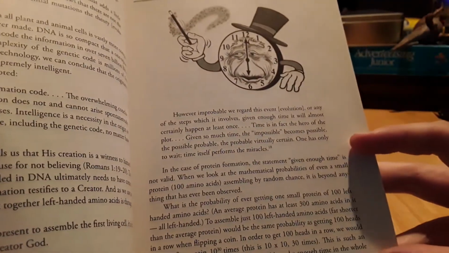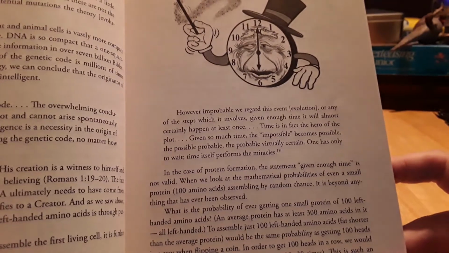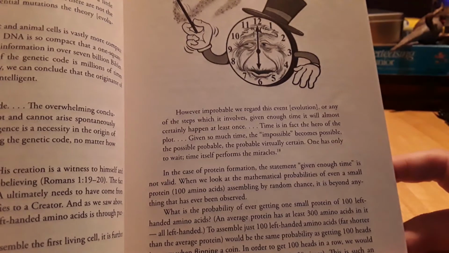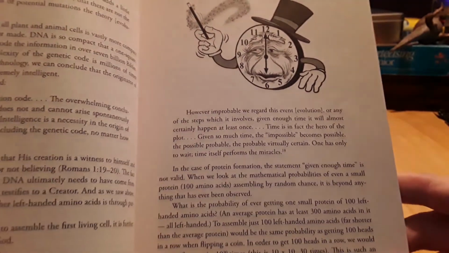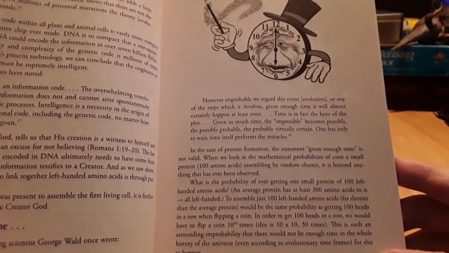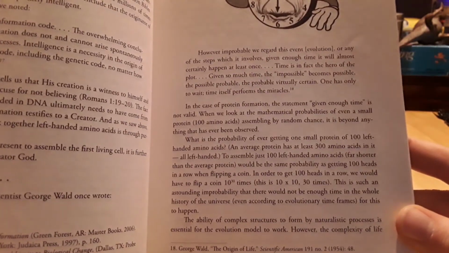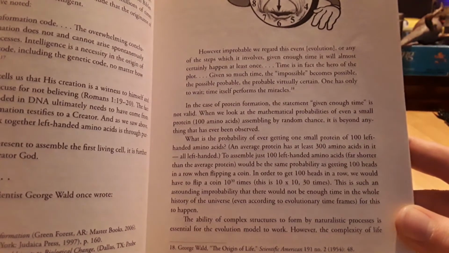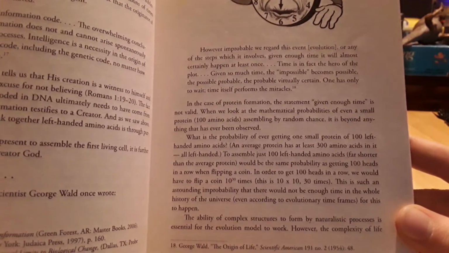In the case of protein information, the statement, "given enough time," is not valid. When we look at the mathematical probabilities of even a small protein, 100 amino acids, assembling by random chance, it is beyond anything that has ever been observed. What is the probability of ever getting one small protein of 100 left-handed amino acids? An average protein has at least 300 amino acids in it, all left-handed. To assemble just 100 left-handed amino acids, far shorter than the average protein, would be the same probability as getting 100 heads in a row when flipping a coin.